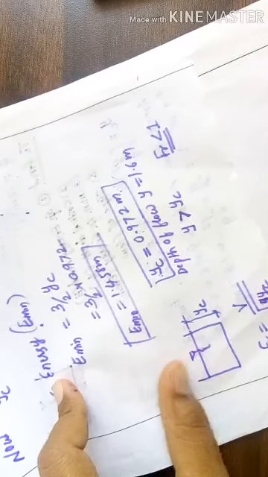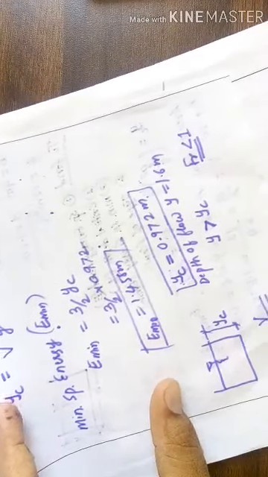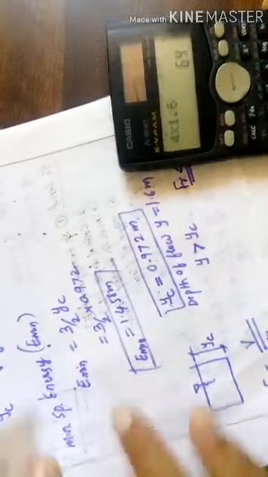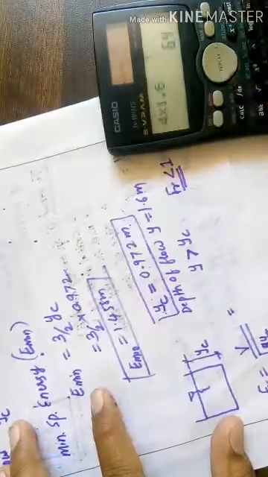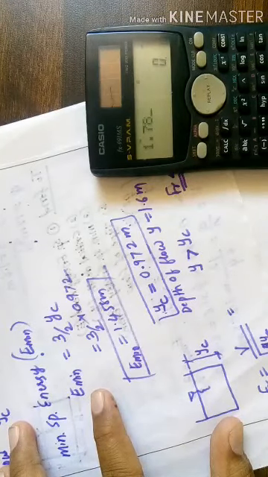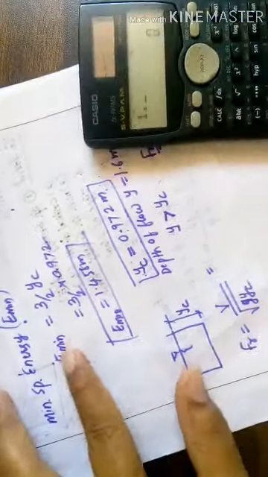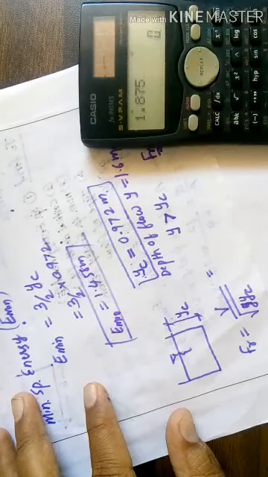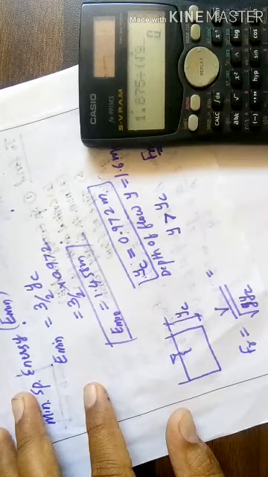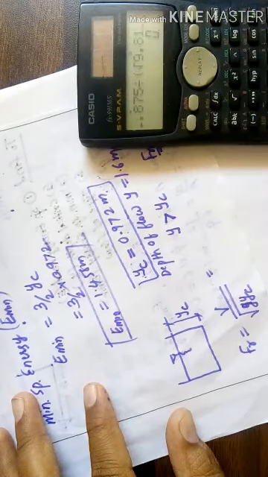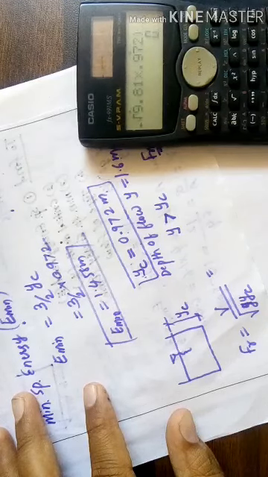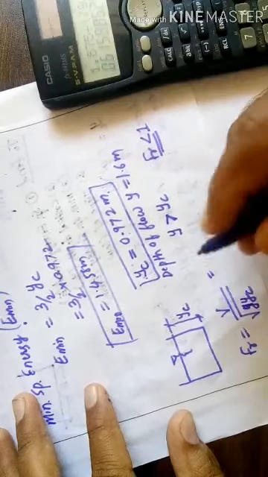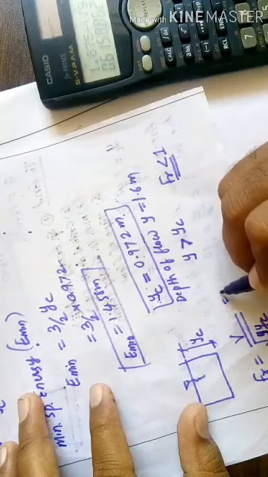If we substitute in this equation, we have velocity 1.875 divided by root of 9.81 into 0.972. So here we get a Froude number of 0.615.